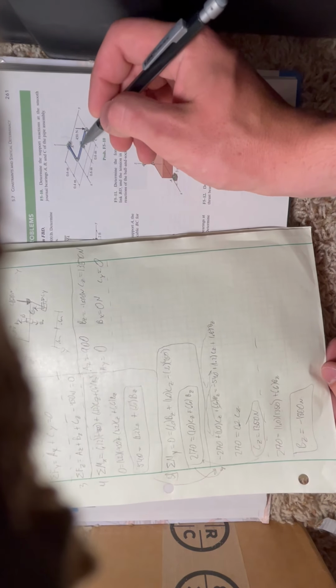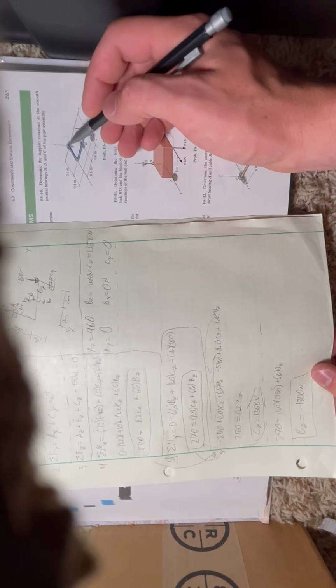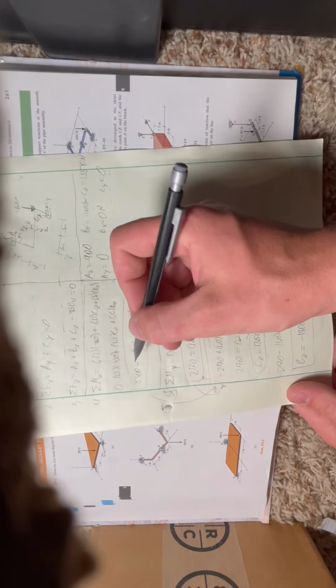And then you're going to add 0.6 times Bz to get to this for your z component there. And then your Az can be ignored because it's parallel with the x-axis, or it's acting on the x-axis rather. So plugging in some values there, you're going to get an equation that should look like 540 equals 1.2 Cz plus 0.6 Bz.